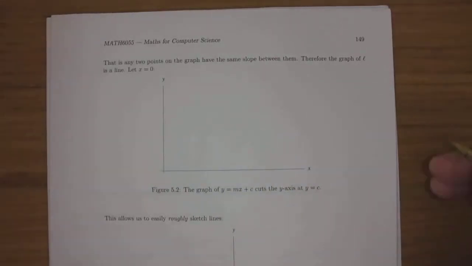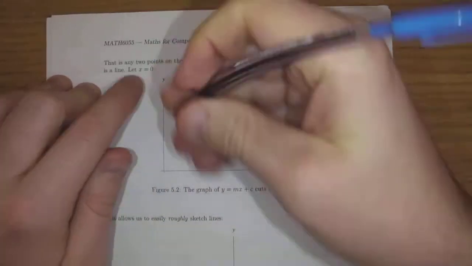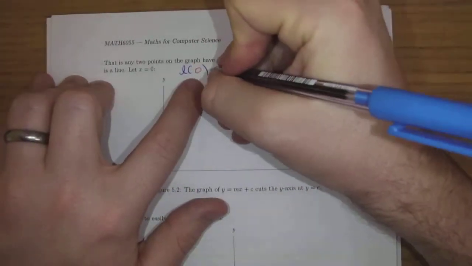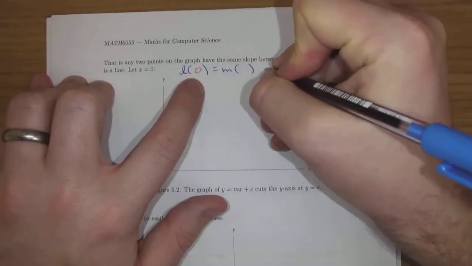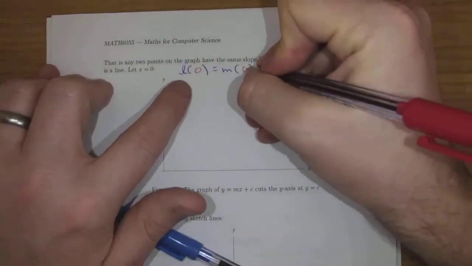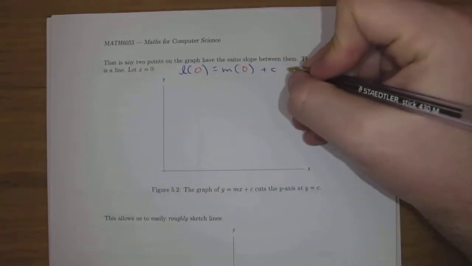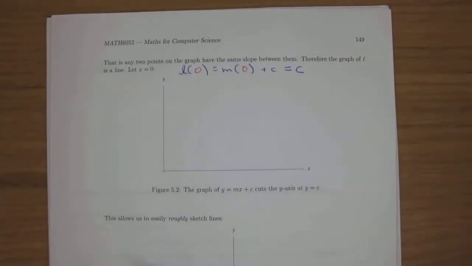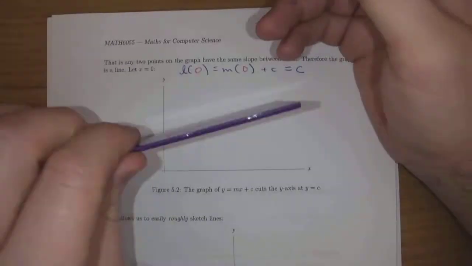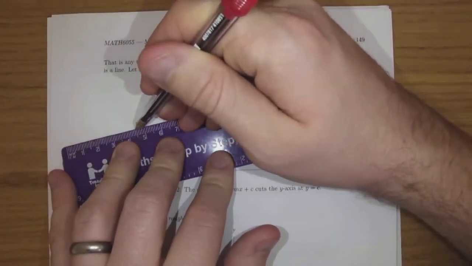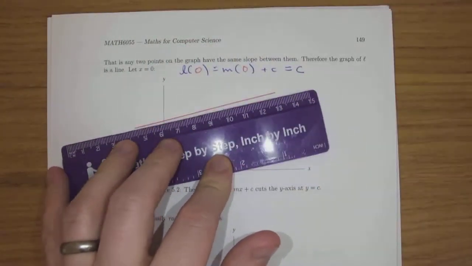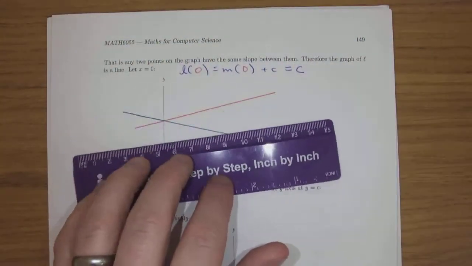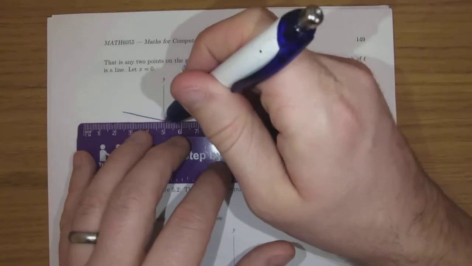Let x equal 0 and you get L of 0 is equal to m times 0 plus c. And of course m times 0 is just 0, and 0 plus c is just c. So this is 0 in, c out. So if I draw this here, I might draw another one as well because there's something I want to show, and a third thing I want to show.